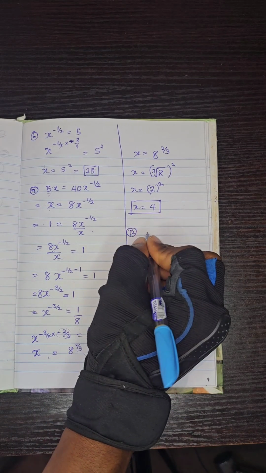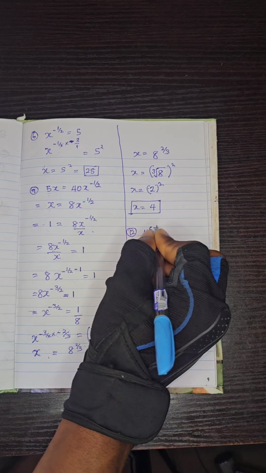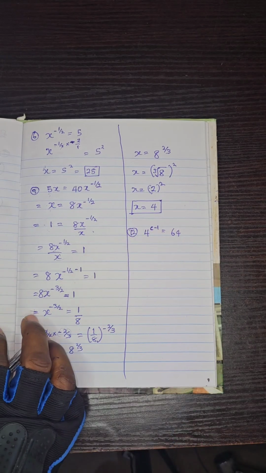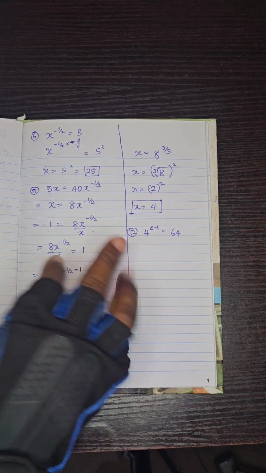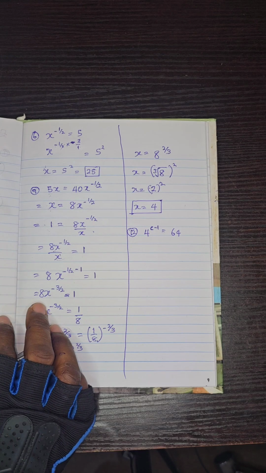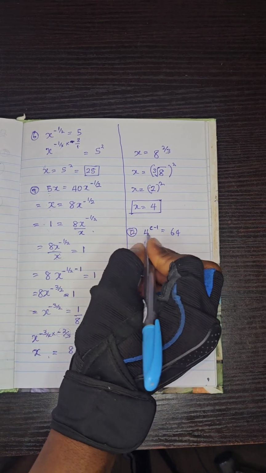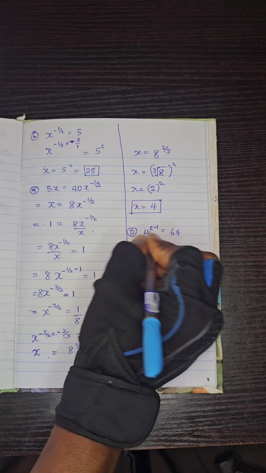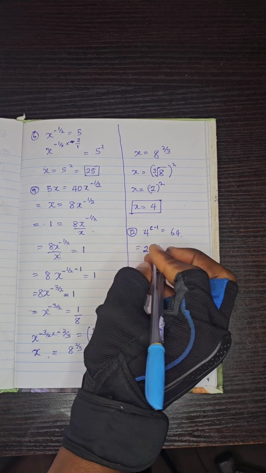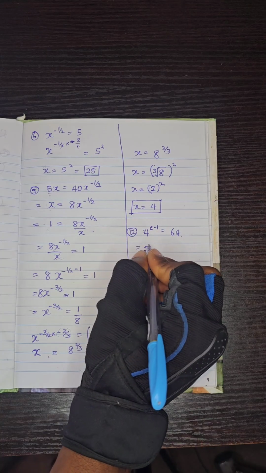Number 12. I have 4 to the power of c minus 1 is the same thing as 64. There are cases where you have to reduce it to the lowest number. I think this is one of those cases. Are we together? So here, what's the lowest number here? 2. Both of them are 2. So this will be equal to 2, because 2 times 2 is 4.